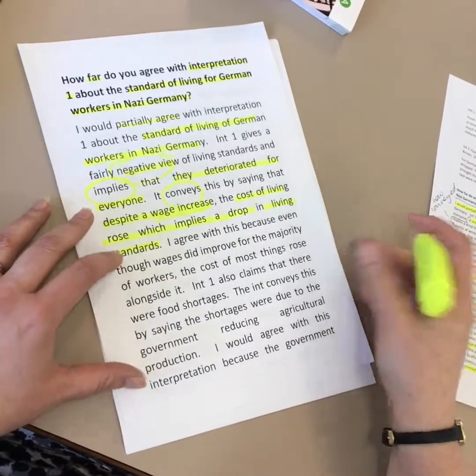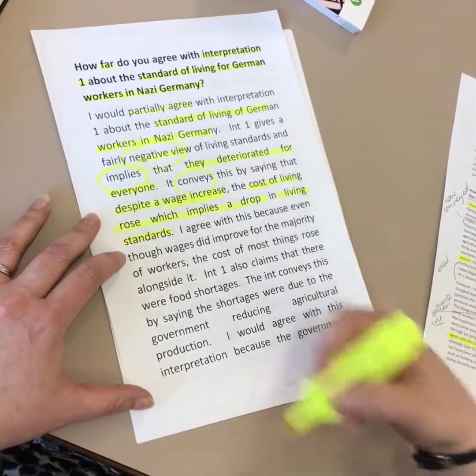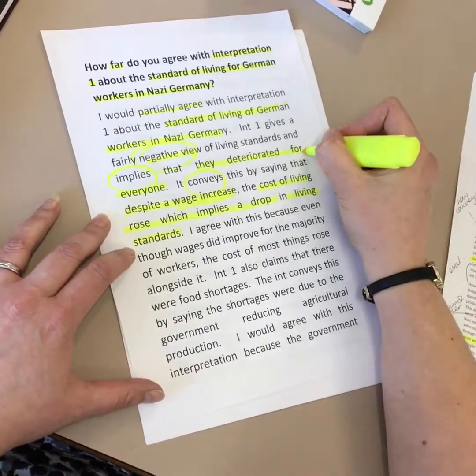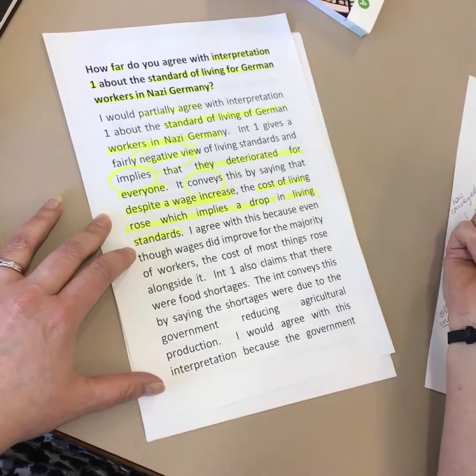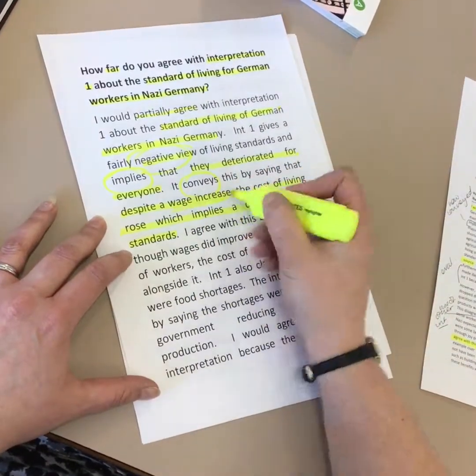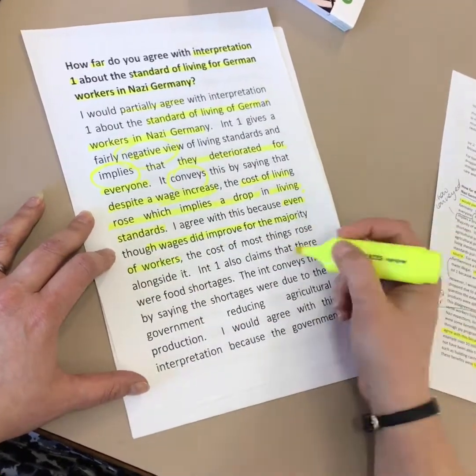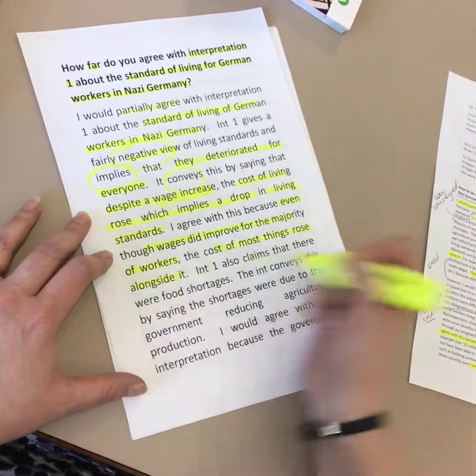Then we need to be thinking about backing this up with our own knowledge. Okay, so it's a little bit like the PEEL structure. So we've made our point that we agree, then we're using our evidence, and now we're explaining using own knowledge. So we're saying, I actually agree with this and what they're saying, because even though wages did improve for the majority of workers, the cost of most things rose alongside it.